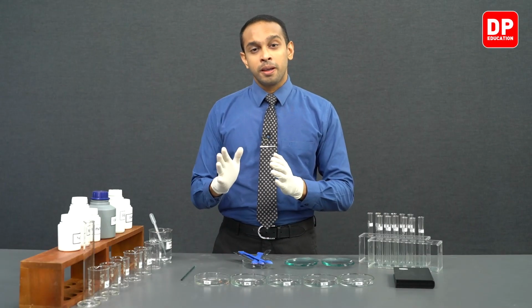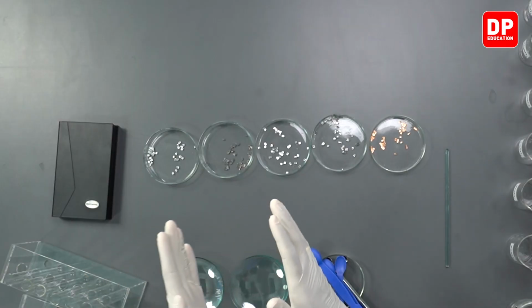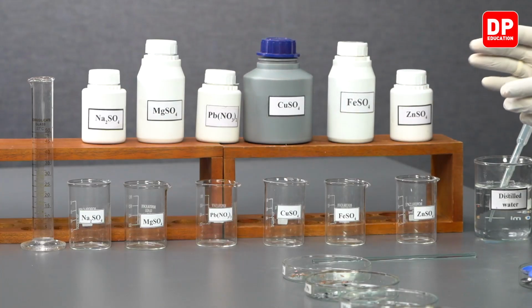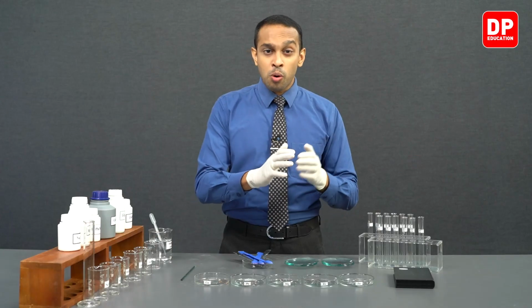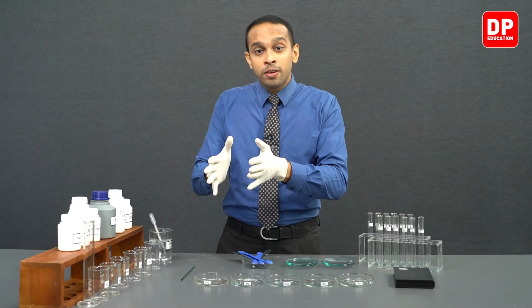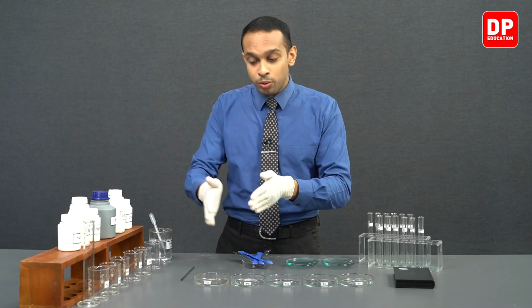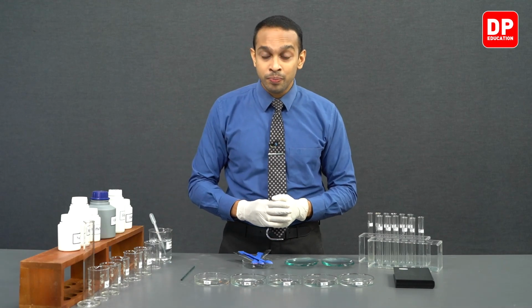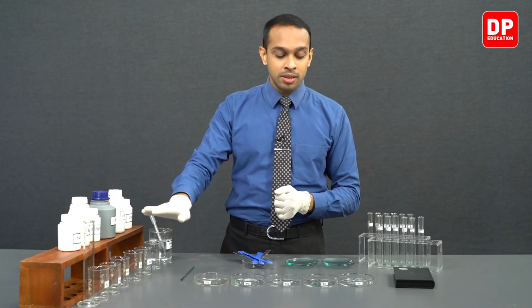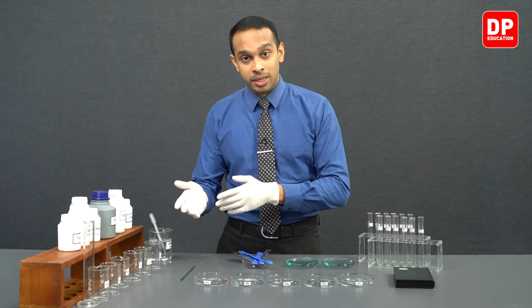So students, in this experiment we are going to observe how the different metals that we have over here react with the different solutions that we have over here. More reactive metals are capable of displacing metal ions of less reactive metals. So when we add each of these metals into these solutions containing different metal ions, if the metal ions present are less reactive than the metals introduced into these solutions, we can observe a reaction happening.